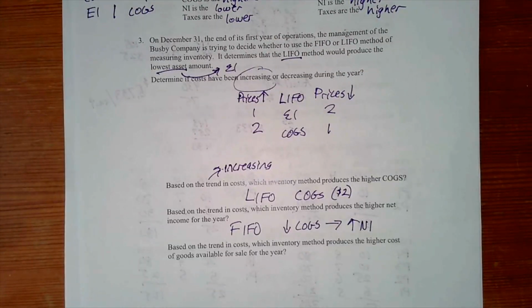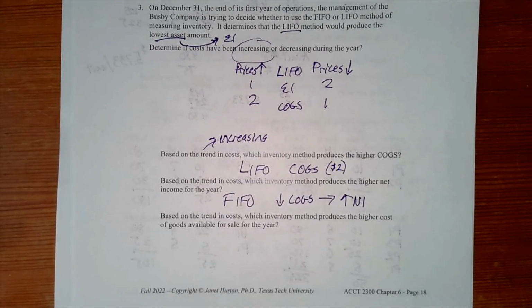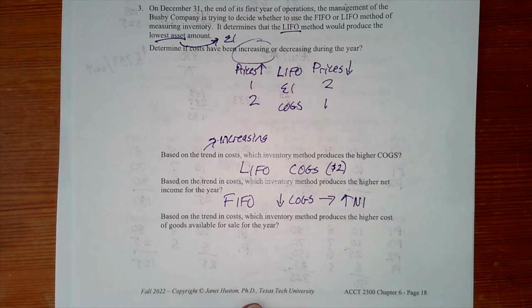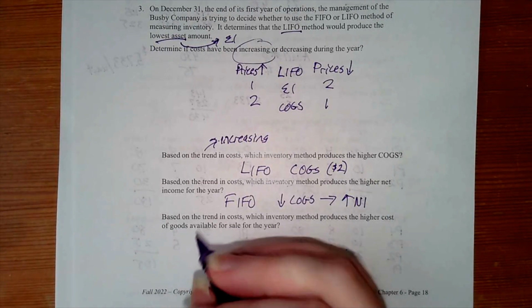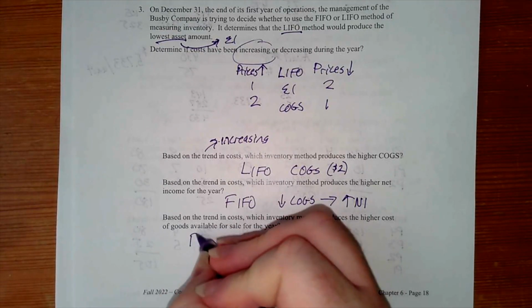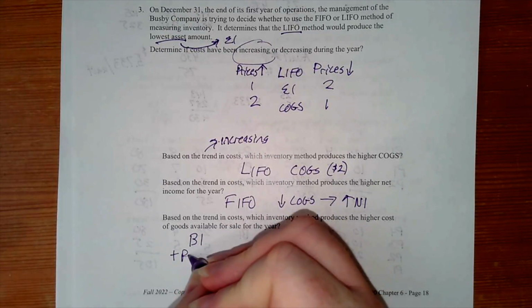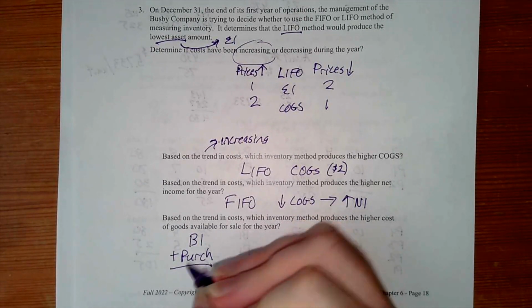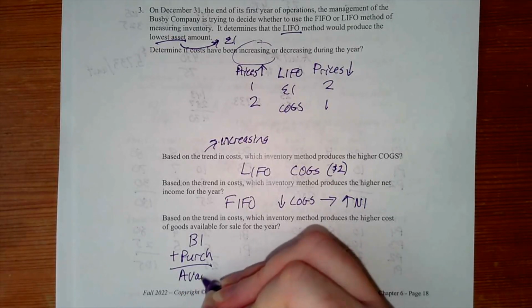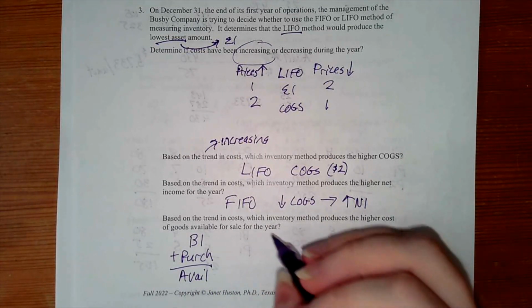Based on this trend in costs, which inventory method produces the highest cost of goods available for sale for the year? Well, that's a bit of a trick question, right? Because goods available for sale is beginning inventory plus purchases. That is goods available for sale.